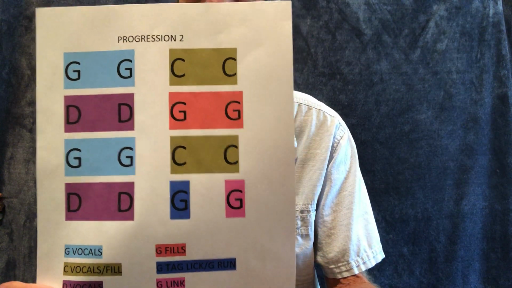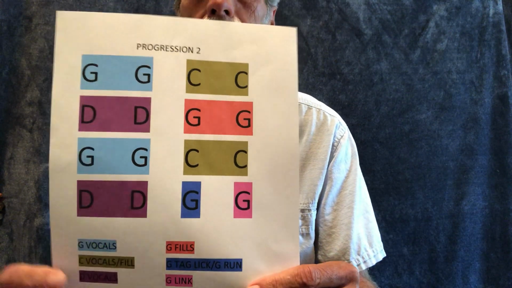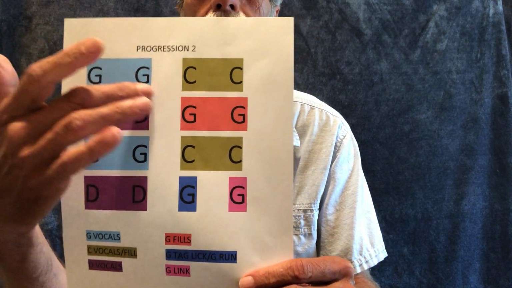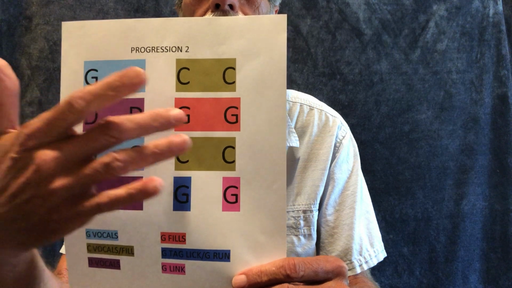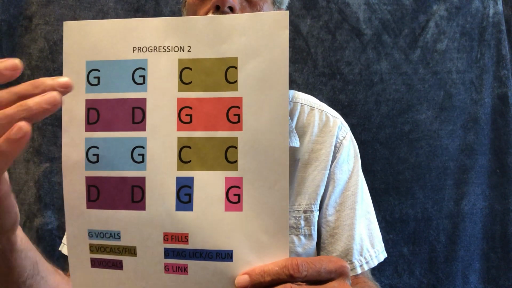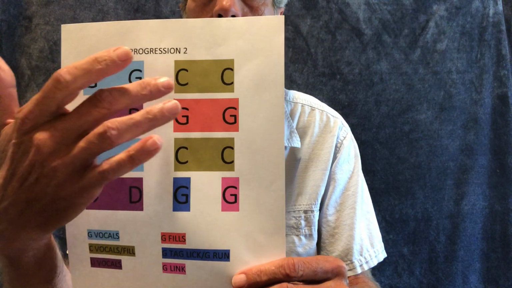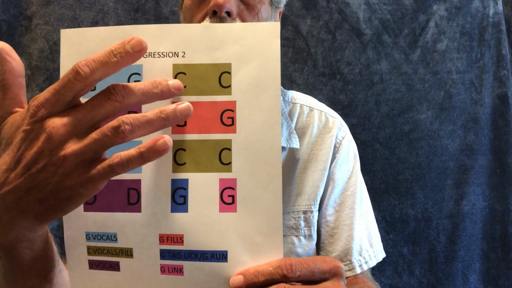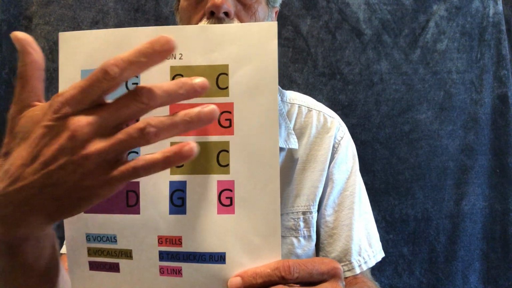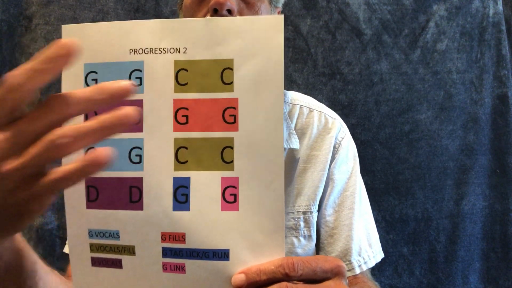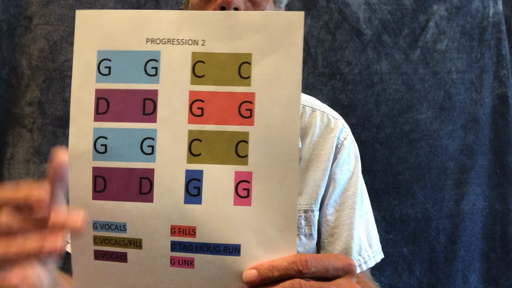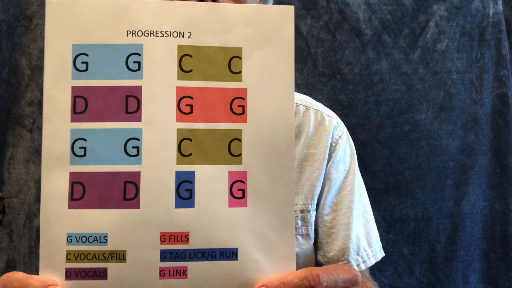Songs like Blue Ridge Cabin Home, the verse, melody, melody, melody, fill, but on the chorus, it's melody, little bit of melody at the beginning, but you can throw a fill-in lick here because there's a pause there, and then melody. So that's progression 2.